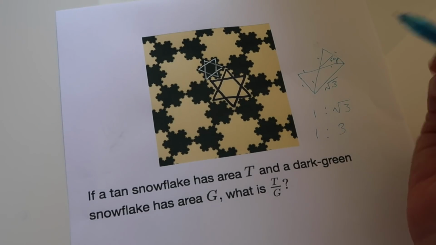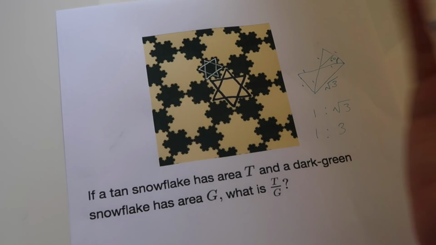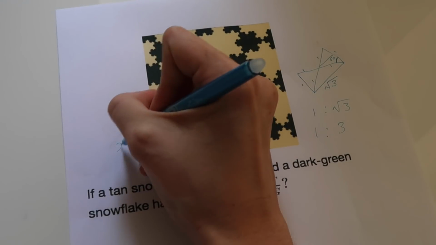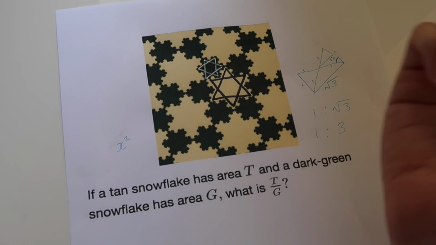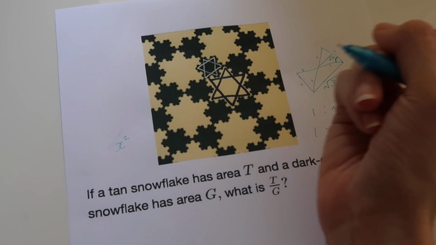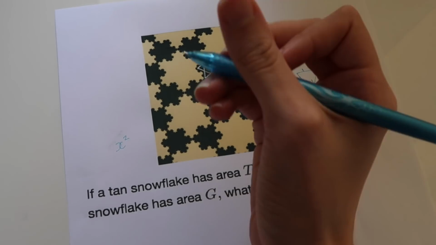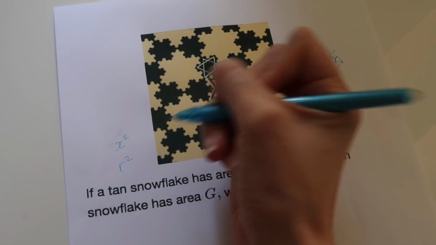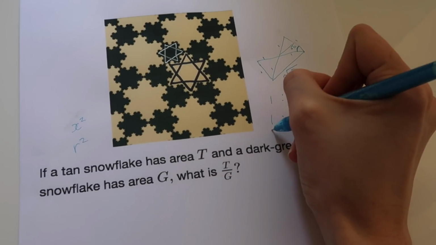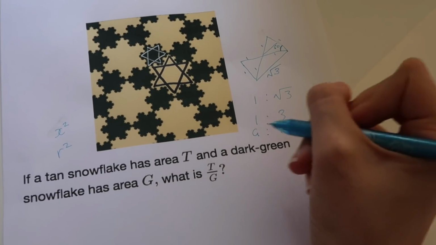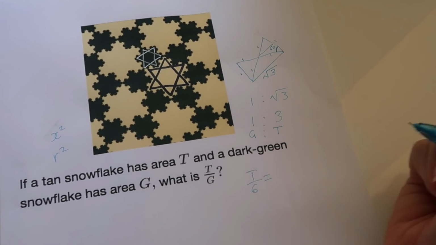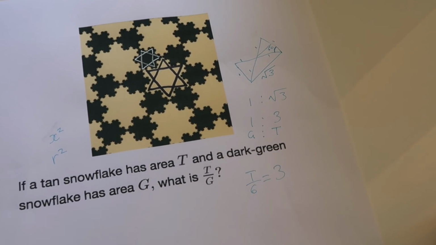You could see this fact in something like a square. If its side lengths were all x, then its area would be x squared. For example, a circle, if its radius was r, then part of its area would be r squared. So if G is our smaller snowflake and T is our bigger one, then T over G is going to be equal to 3, and that's our answer.